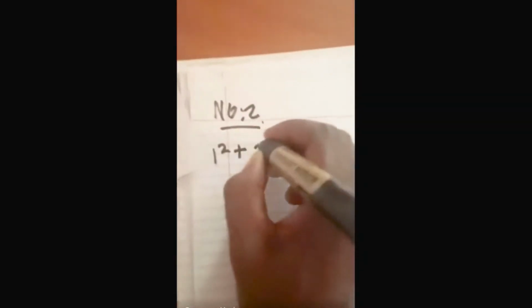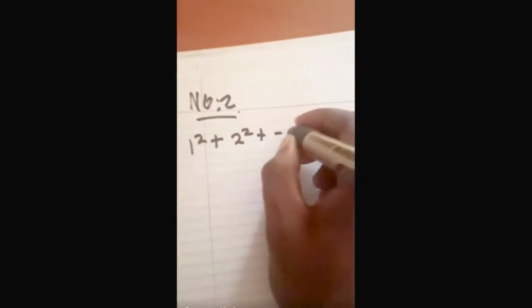This is 1 squared plus 2 squared plus up to that. Number 2, we have 1 squared plus 2 squared plus up to plus n plus 1 squared.